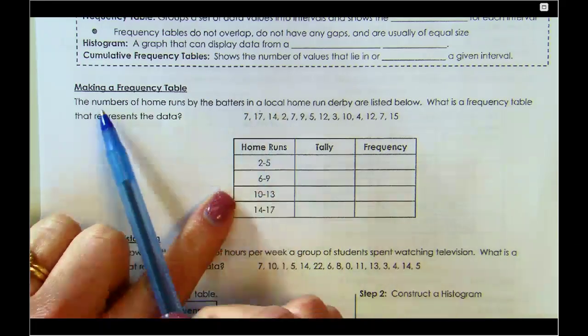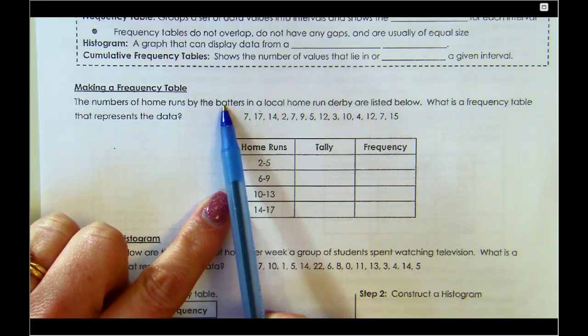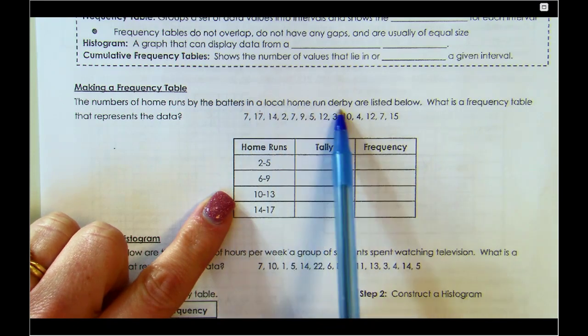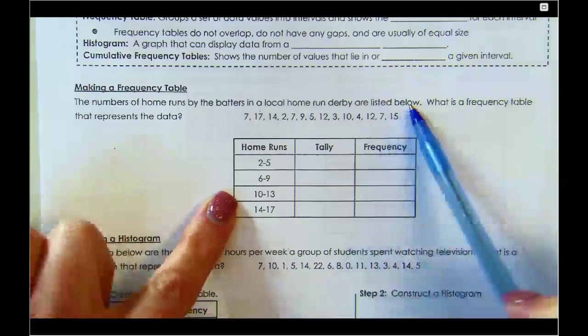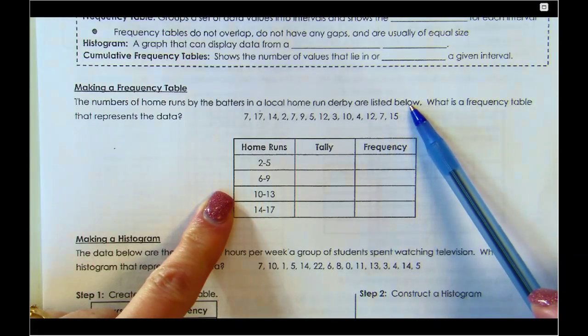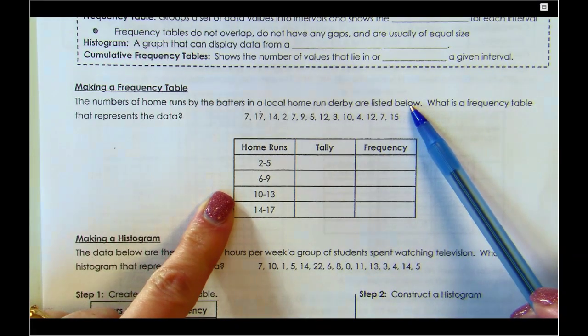So this says, the number of home runs by the batters in a local home run derby are listed below. So pause a second. Charlie, can you explain what a home run derby is? Well, guys, you get a certain amount of time or a certain amount of balls that you get to hit, and then you have to hit them over the fence. So it's not a full game. It's literally just you take turns trying to hit home runs. Yeah. You have a certain amount of time.